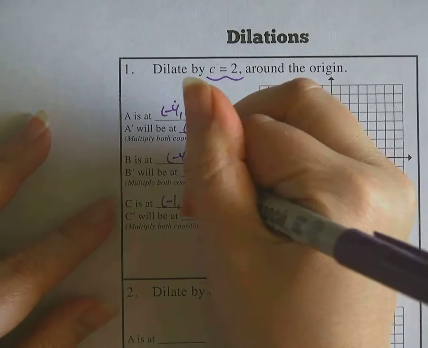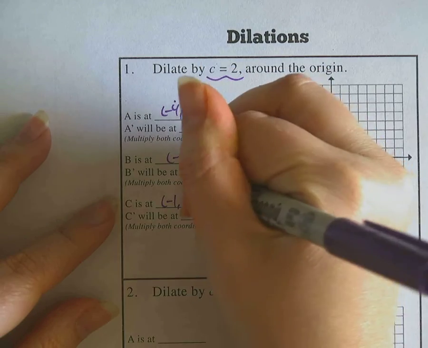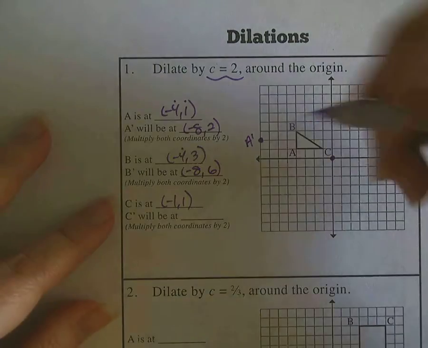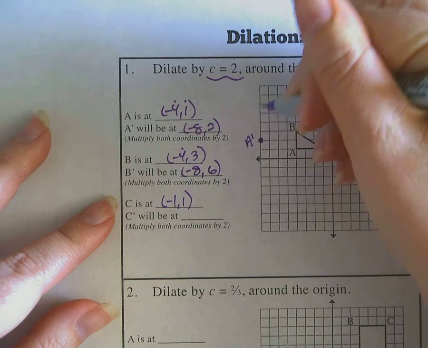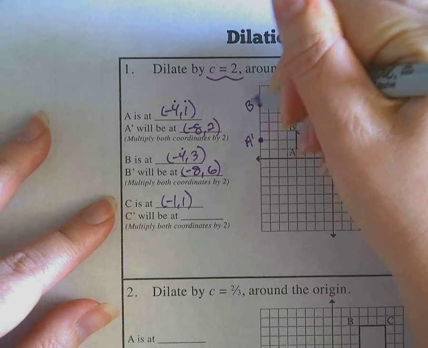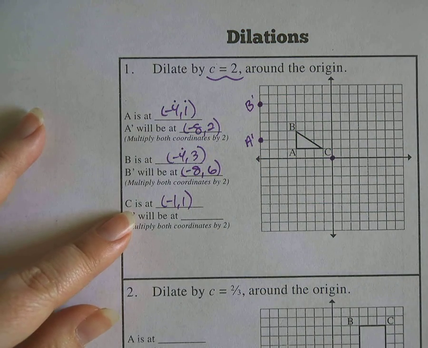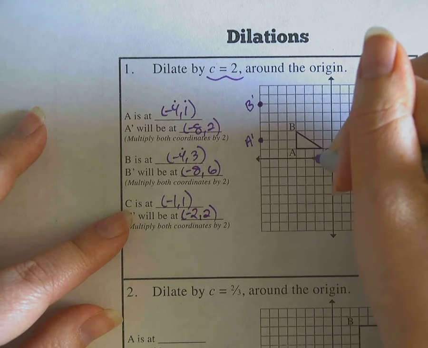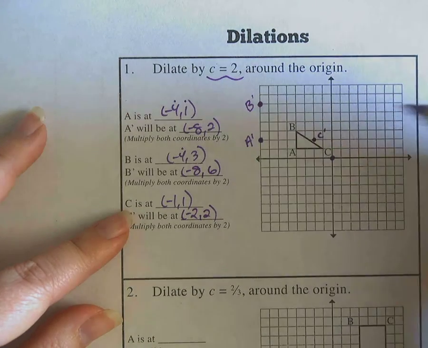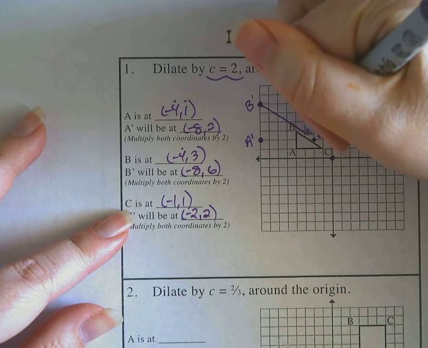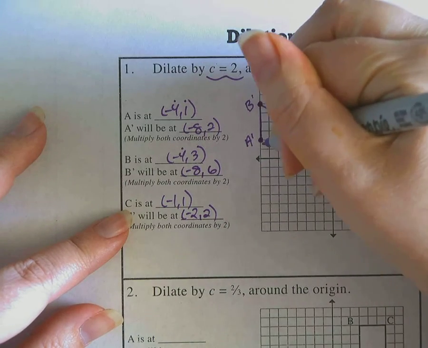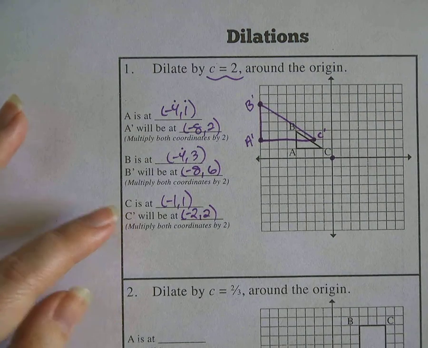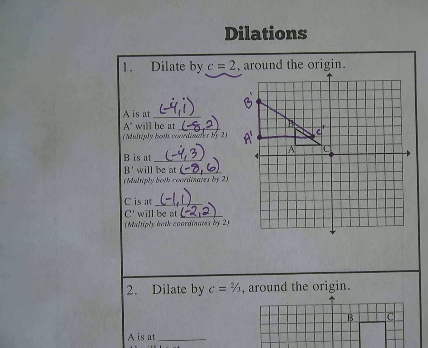The new B, if I multiplied both of these by 2, will be at -8, +6. -8, 1, 2, 3, 4, 5, 6. So B prime is right there. And C prime will be at -2, +2. So -2, +2, right over here. And when I go and connect my dots, I'll be able to see the full triangle. Okay? So this is an example of a shape that got dilated by a number bigger than 1, meaning it was going to enlarge it.